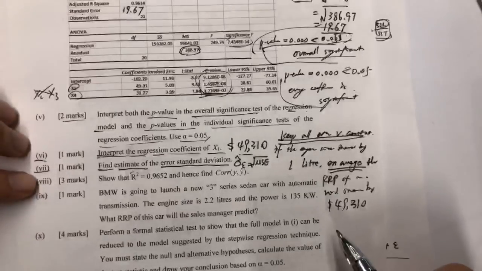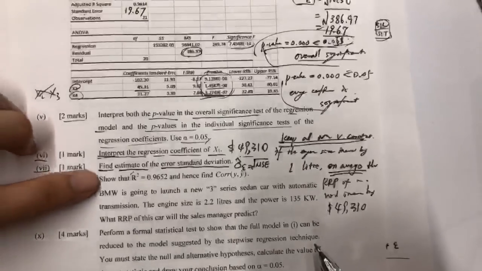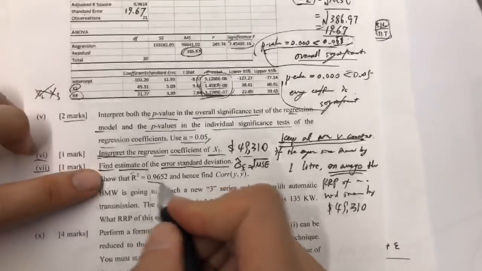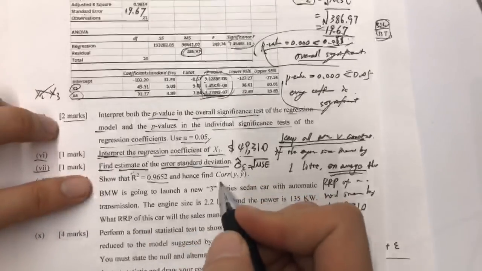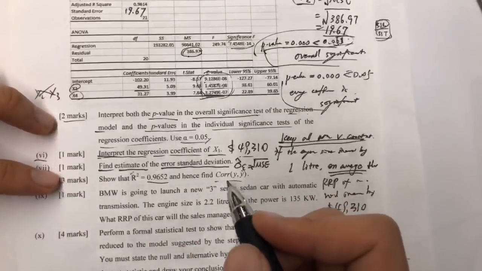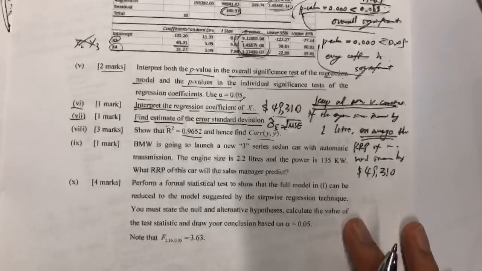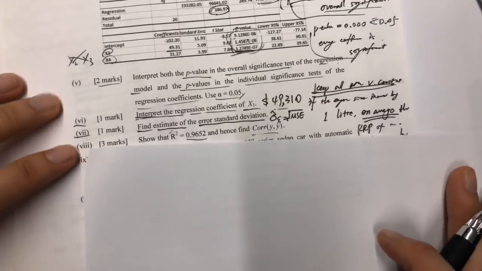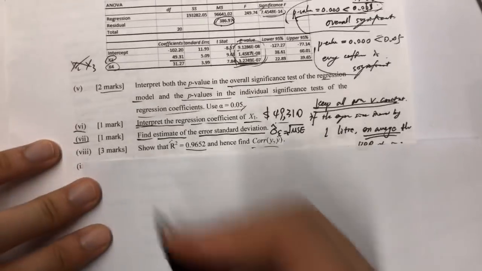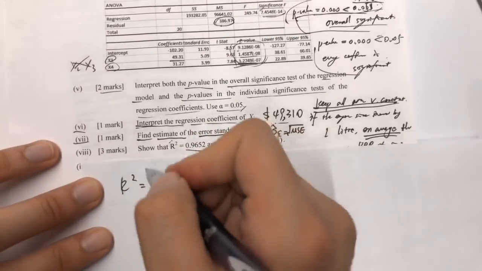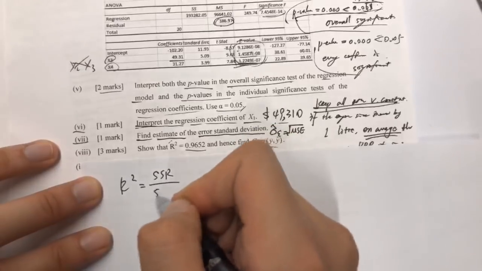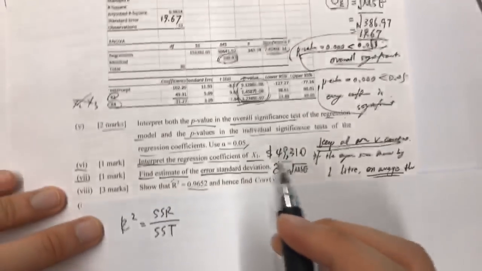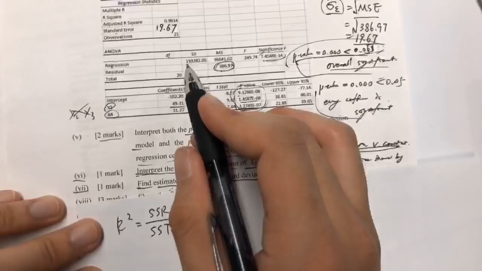Now, question number 8. Show that R squared is 0.9652 and hence find the correlation between y and y hat, okay? So for this question, we know from yesterday, we've discussed a similar, we've discussed the knowledge about a whole bunch of r's, do you remember? So show that r squared. So r squared should equal what? SSR divided by SST, is that right?